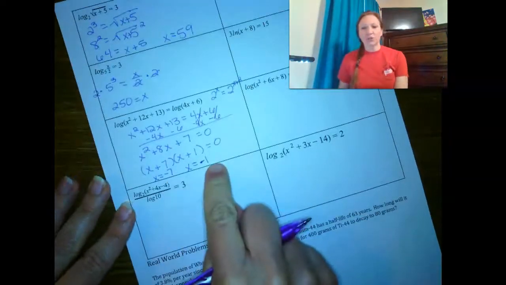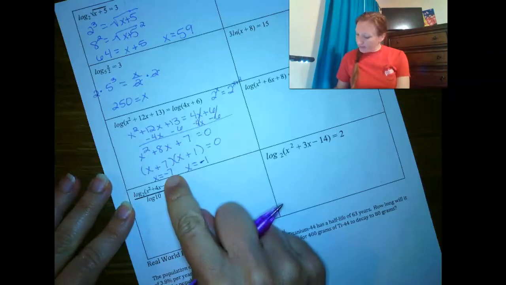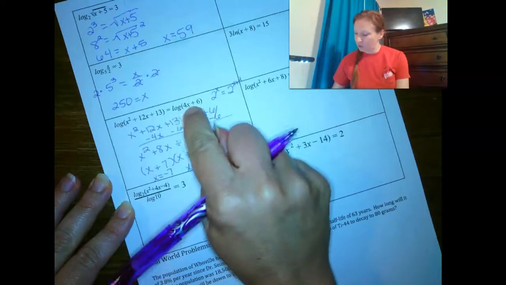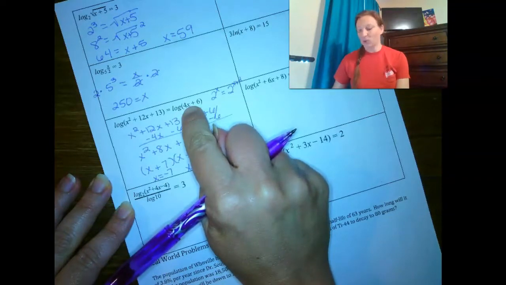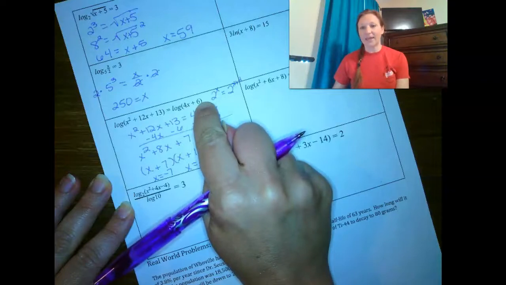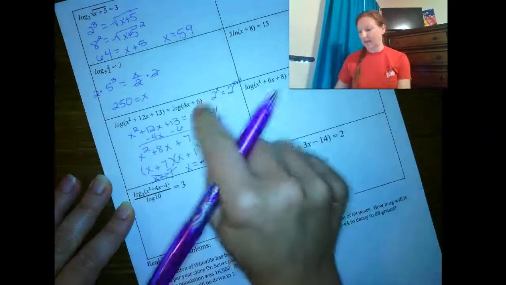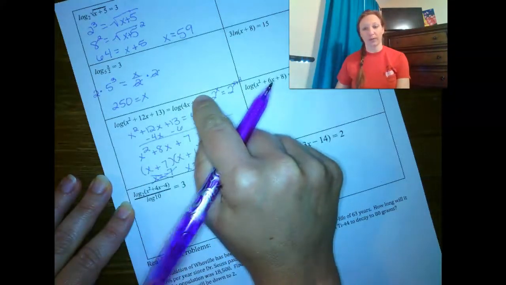I'm going to check to make sure that there's no extraneous solutions here. So when I plug in -7, you have to do it to both sides, but I'm going to try this one first. 4 times -7 is -28. -28 plus 6 is going to give me a negative answer. So I already know that this is an extraneous solution. It is not going to work because I'm ending up with a negative argument here.